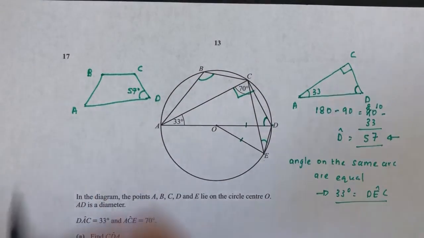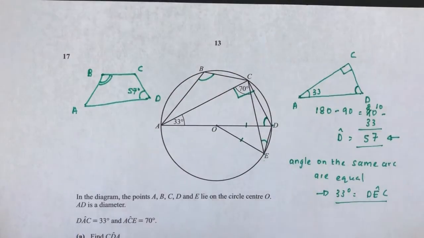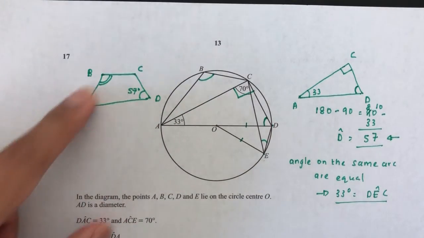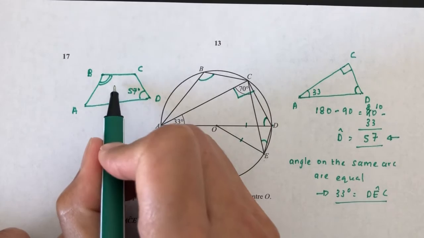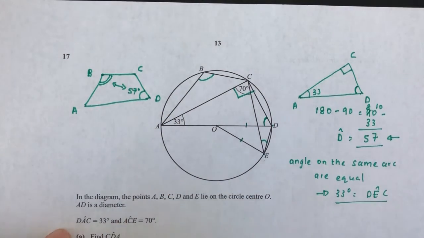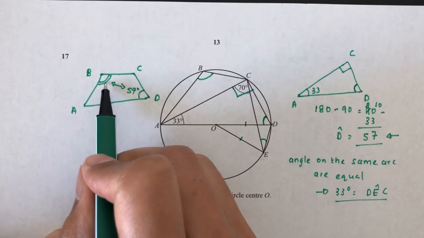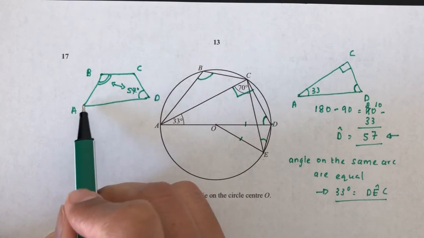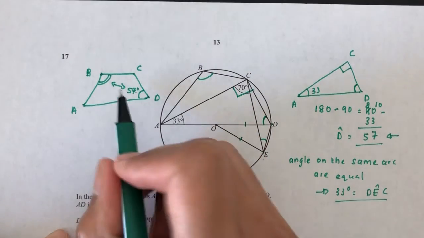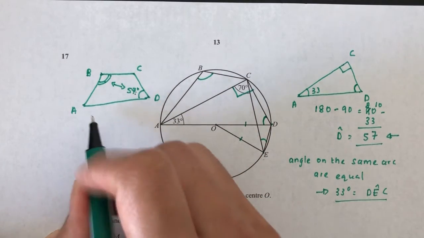So we need to find this angle. We observe that this is a quadrilateral, which means it has 4 sides, and these two angles are opposite each other. So we use a rule. It says that if the angles are opposite each other and each point touches the circumference of a circle, then the sum of these two is 180.